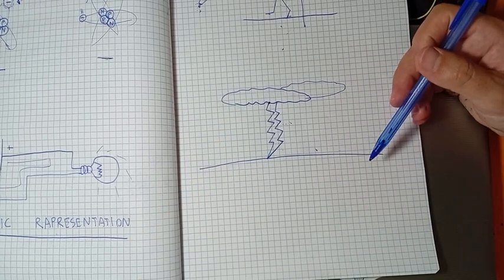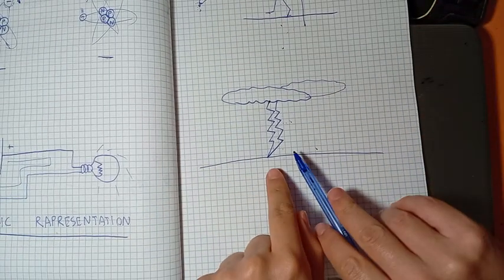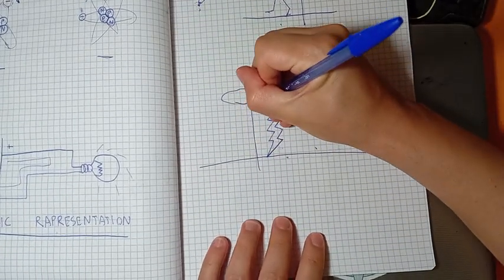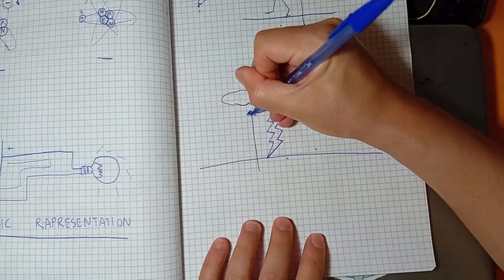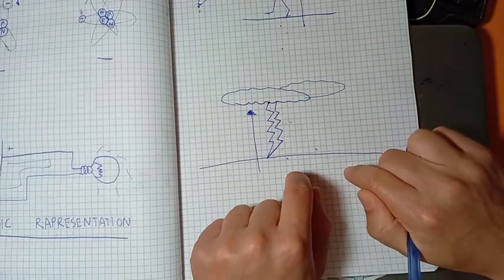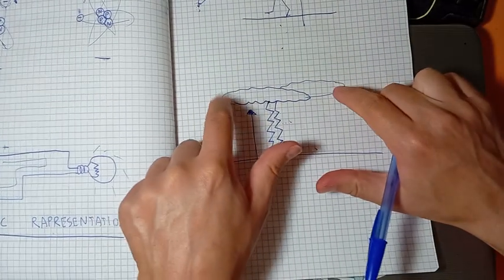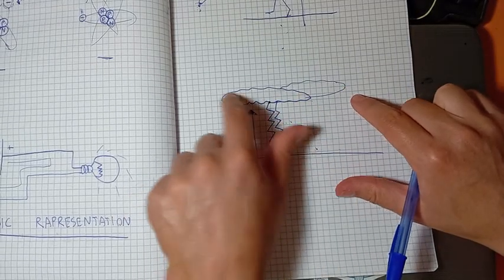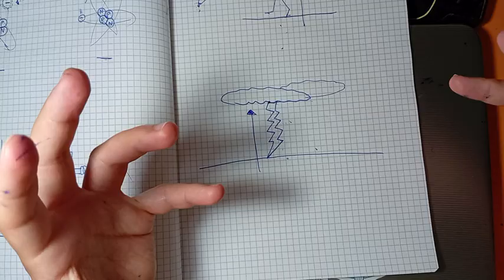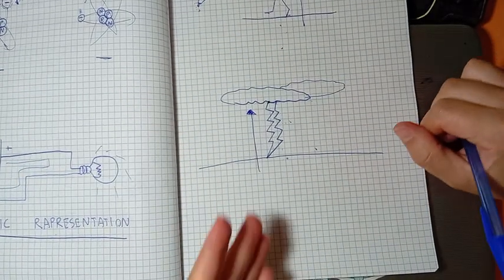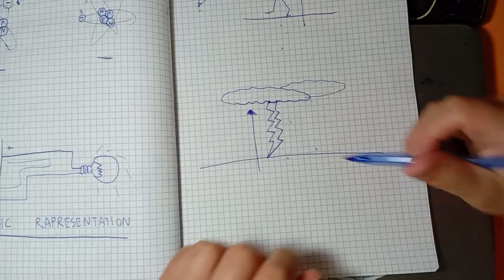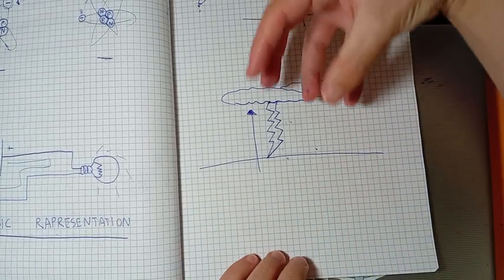But in reality, the flow of electrons goes from the ground to the clouds. This is the direction of the flow of electrons, because the ground is negative, and here on the clouds we have a positive situation. But what we see is the lightning going from the cloud to the ground.